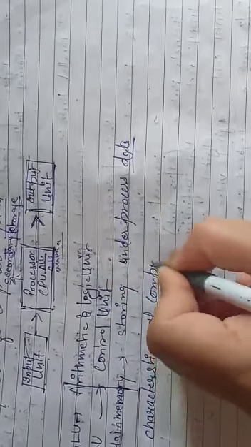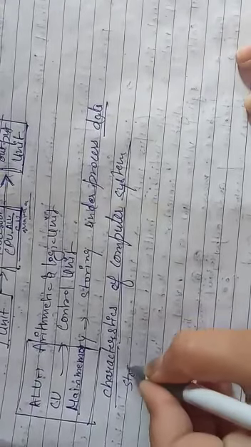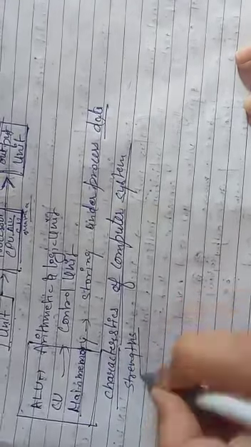Next come various characteristics of our computer system, like what are its strengths and weaknesses. If we consider the strengths of our computer system, first of all, it is very fast in working.